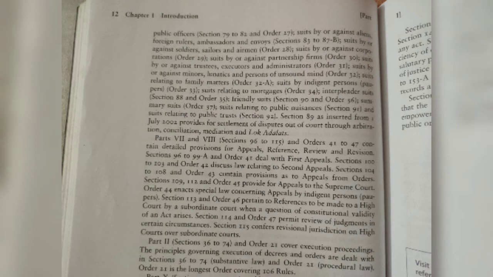Section 113 and Order 46 pertain to references to be made to a High Court by a subordinate court when a question of constitutional validity of an act arises. Section 114 and Order 47 permit review of judgment in certain circumstances. Section 115 confers revisional jurisdiction on High Courts over subordinate courts.